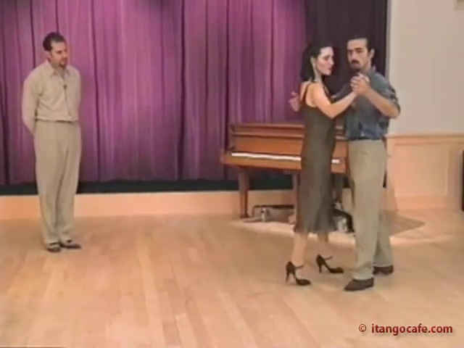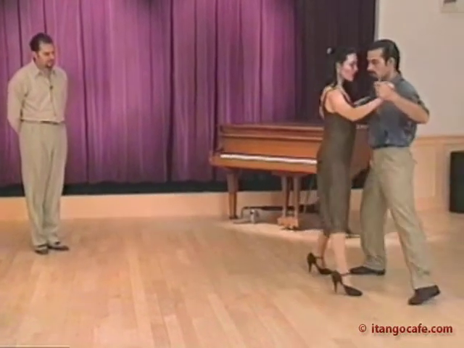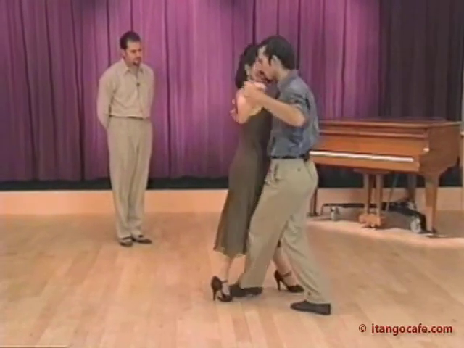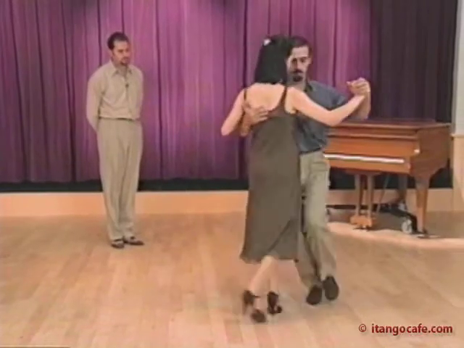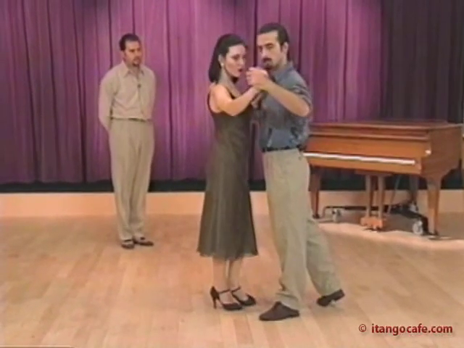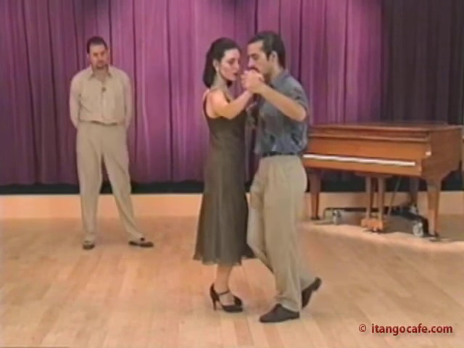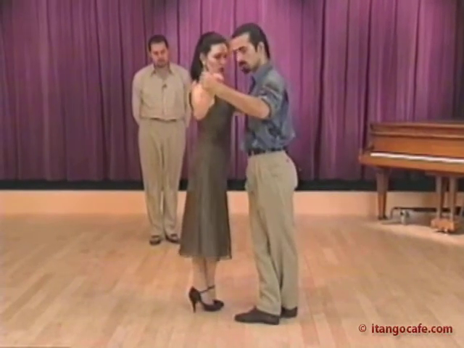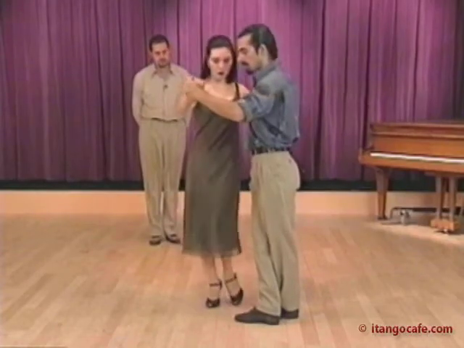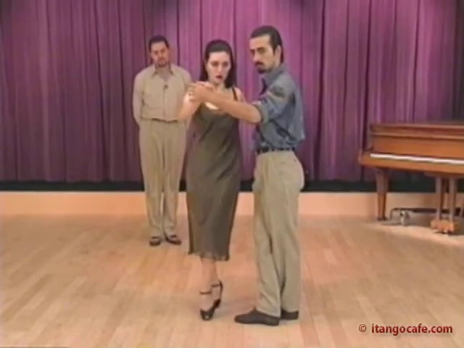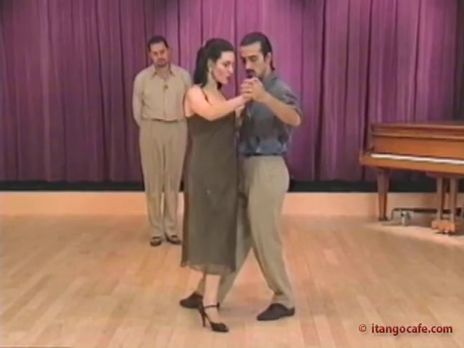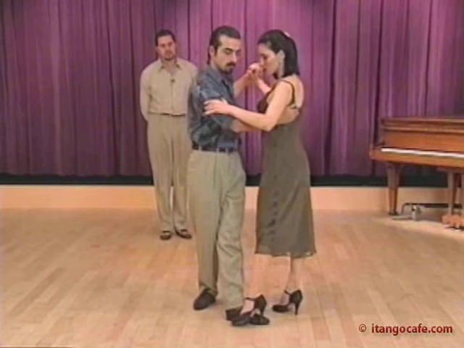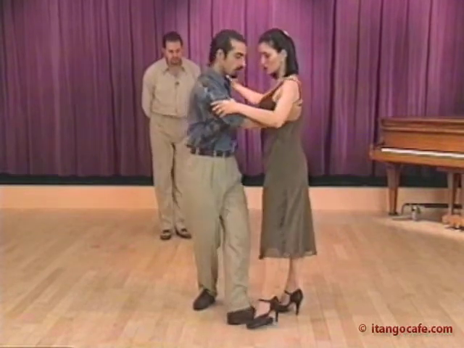This is the first turn. And then from here, we're going to take one step and we're going to cross again. And then we're going to do the same set of sacadas on the other side, remembering always to do the sacada on the trailing leg of the follower.